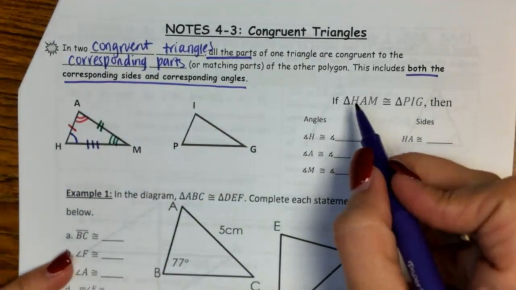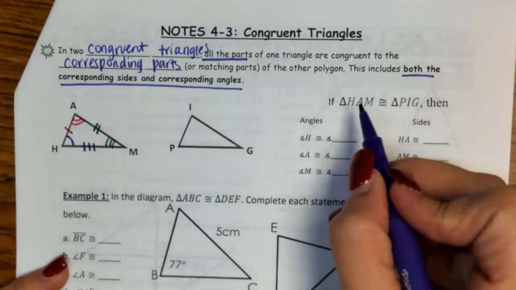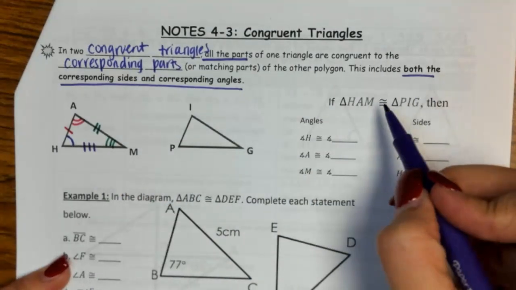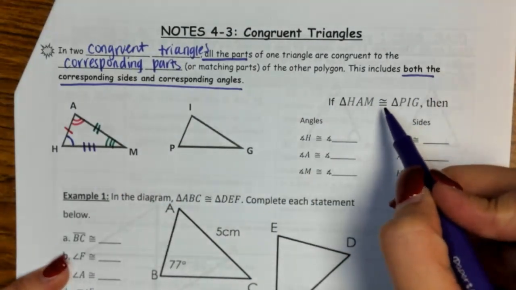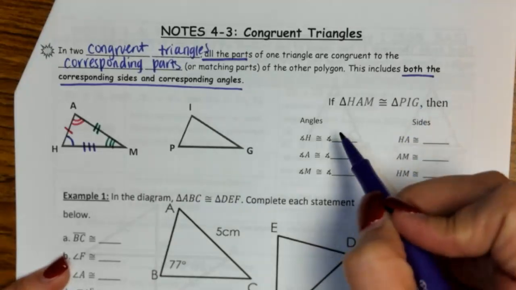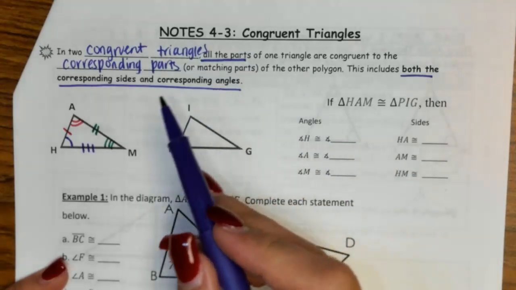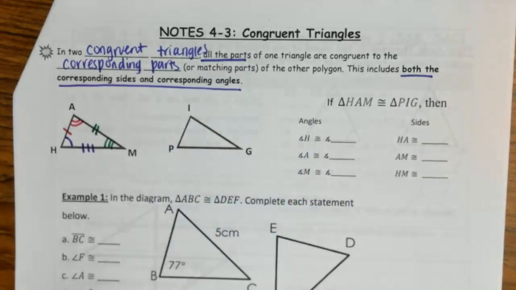All right, so what we have right here is called a congruency statement. If triangle HAM right here is congruent, there's my congruency symbol, to triangle PIG, then what we're going to do right here is match up all of the corresponding parts, right? The matching parts.